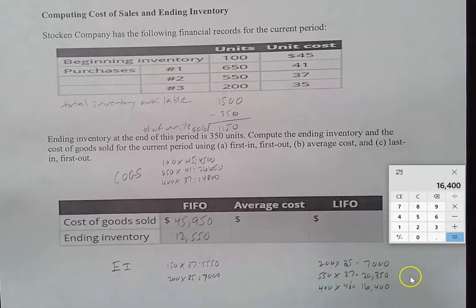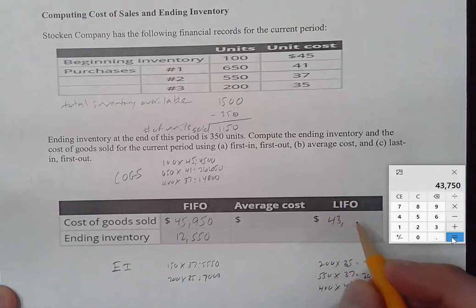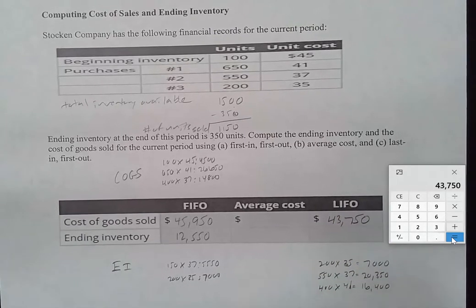So working our way up, I've got the 16,400 on the calculator plus 20,350 plus 7,000, and that comes up to $43,750.